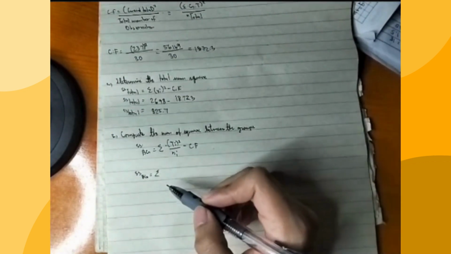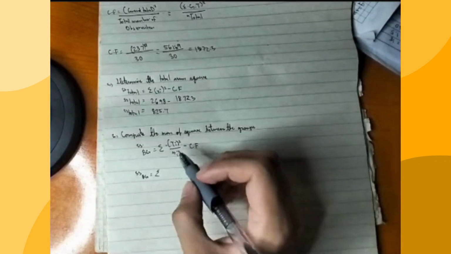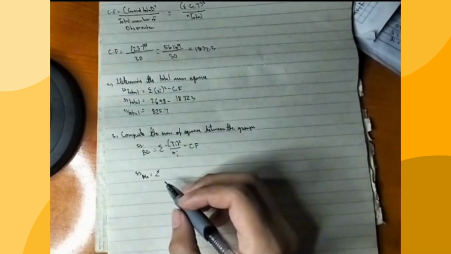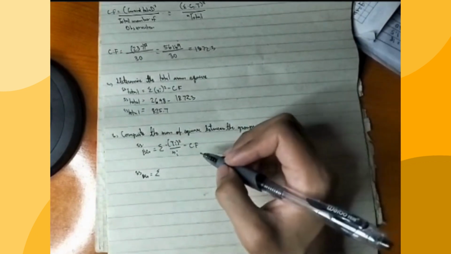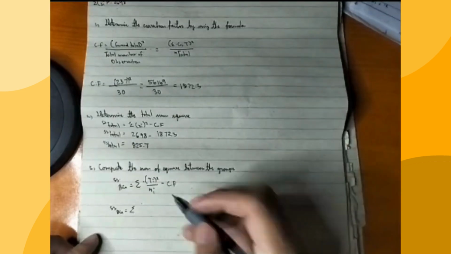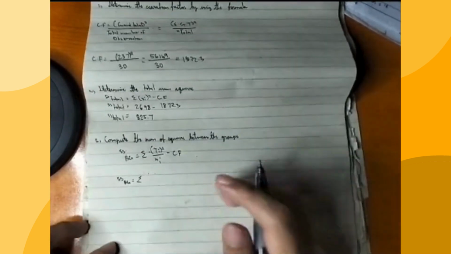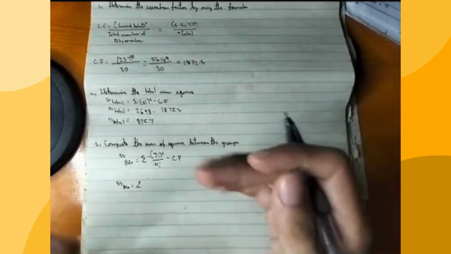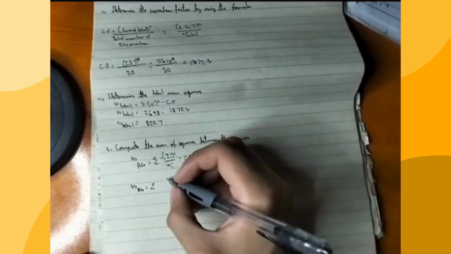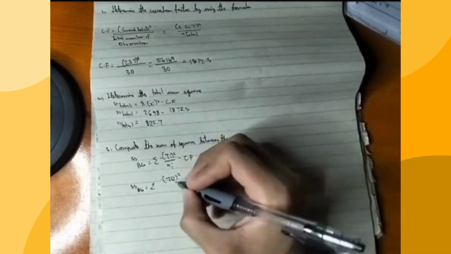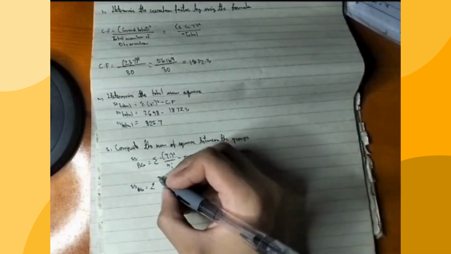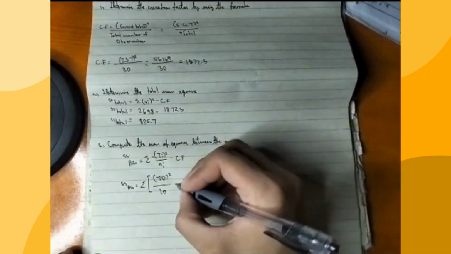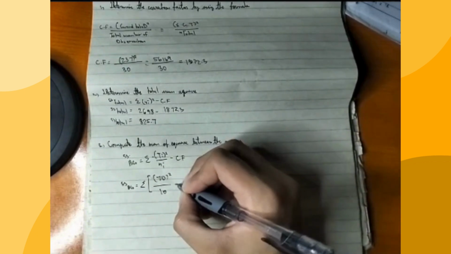Third is to compute the sum of squares between the groups. Our formula here is SSBG equals the summation of Ti squared divided by ni, minus CF. Our Ti here is the summation value of the groups. So we have 3 groups. The first group is 70 squared. We're going to square that, divide by 10, which is the number of data, and we're going to add this up.